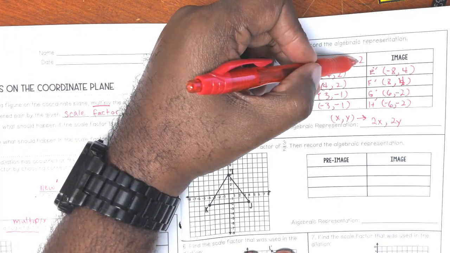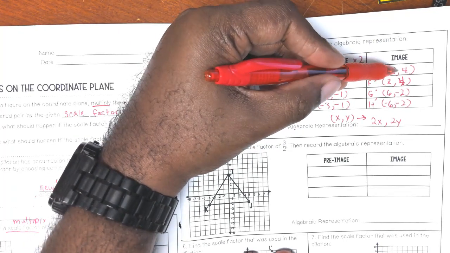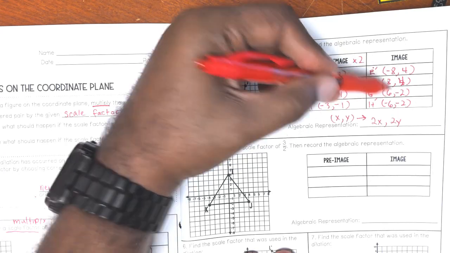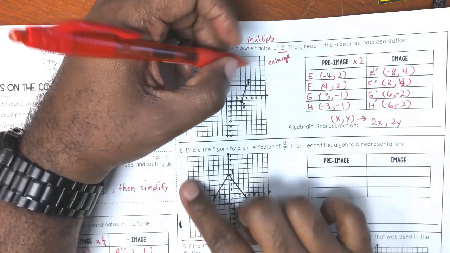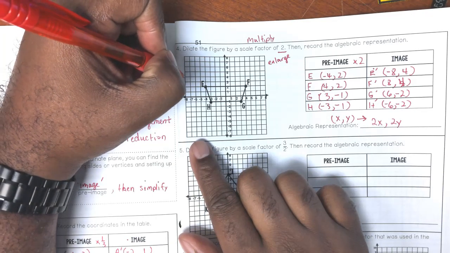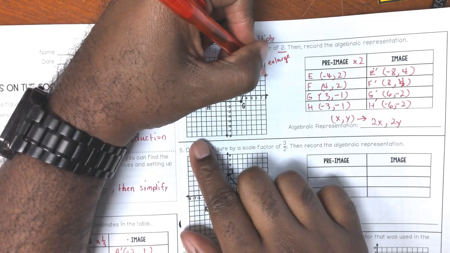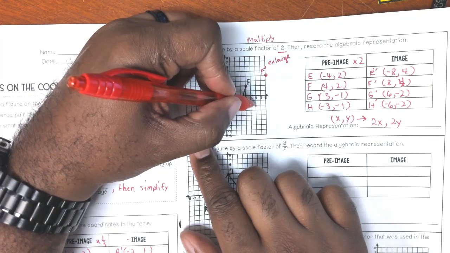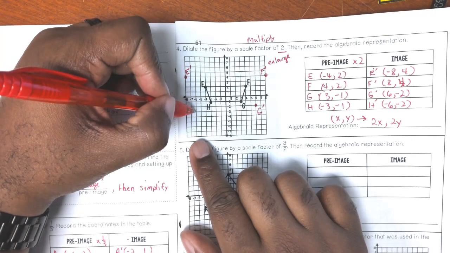If I multiply those by 2, I'm basically doubling the numbers. So E prime becomes -8 comma 4. F prime is 8 comma 4. G prime is 6 comma -2, and H prime is -6 comma -2. Let's go ahead and plot those so we can see. We know E is -8 comma 4. F is 8 comma 4. G is 6 comma -2. And H is -6 comma -2.